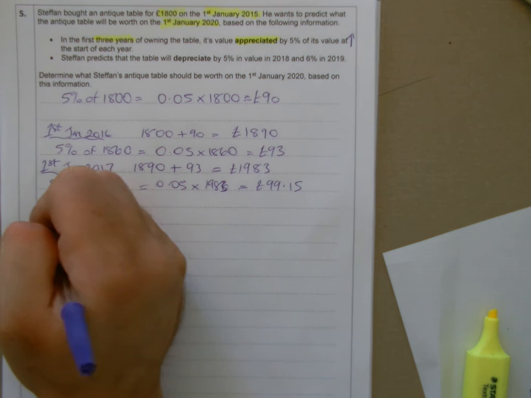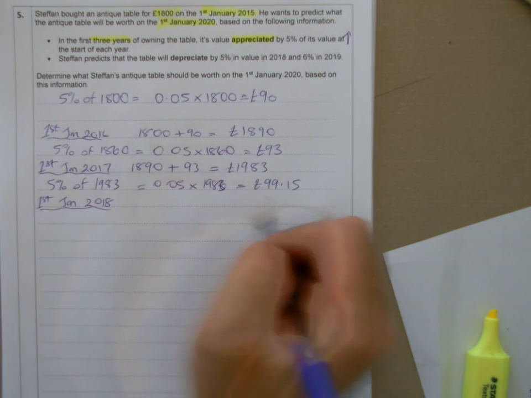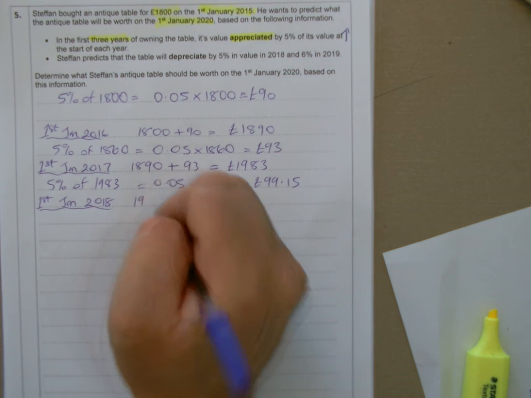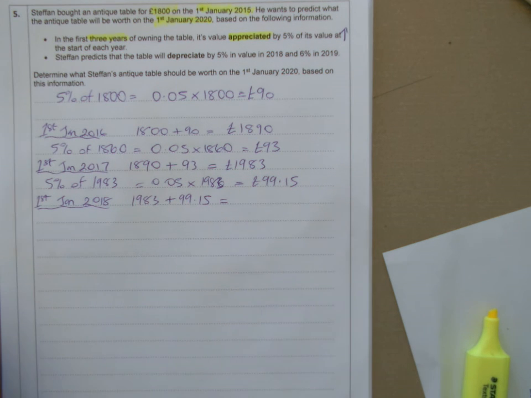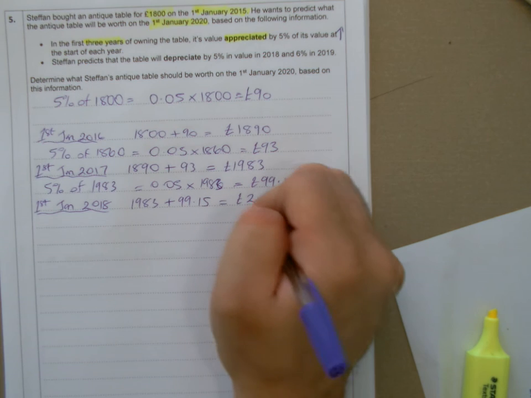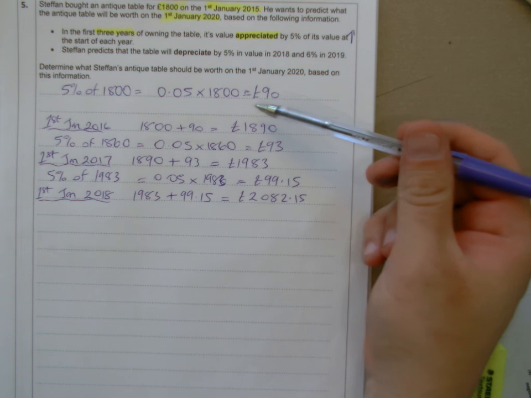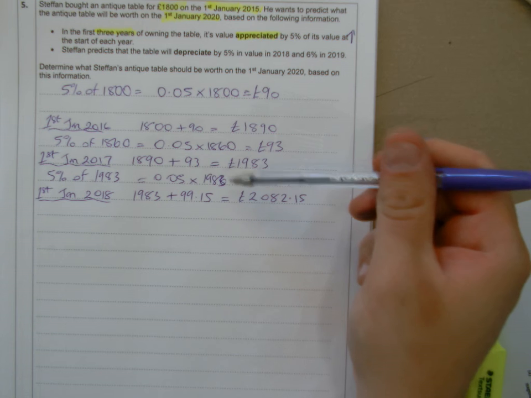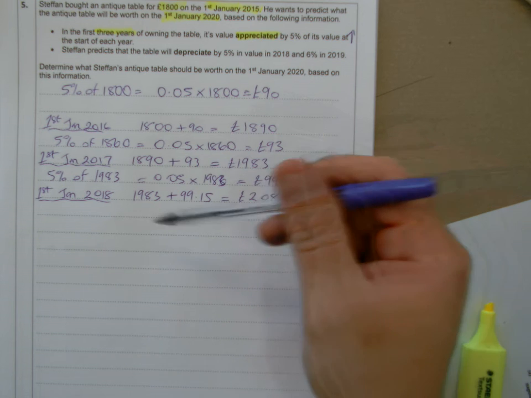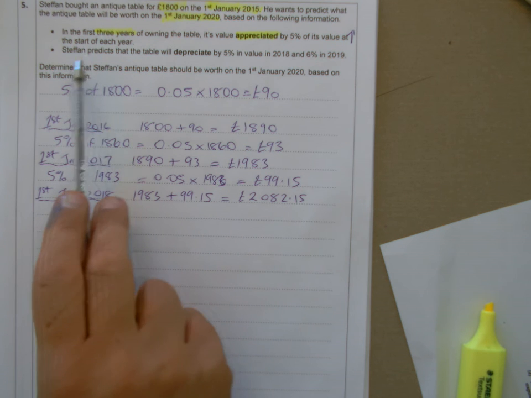So then on the 1st of January 2018, it's now worth 1,983 plus this £99.15. So I use my calculator to work that out. It comes to a total of £2,082.15. So notice now I've done 5% 3 years running, haven't I? 5% for the year 2015, 5% for the year 2016, and 5% for the year 2017, and then on the 1st of January 2018, it's worth this amount here. And we've dealt with the 3 years, we've dealt with that first bullet point.